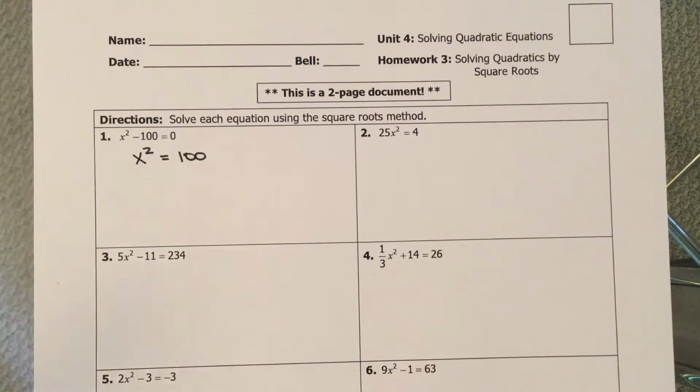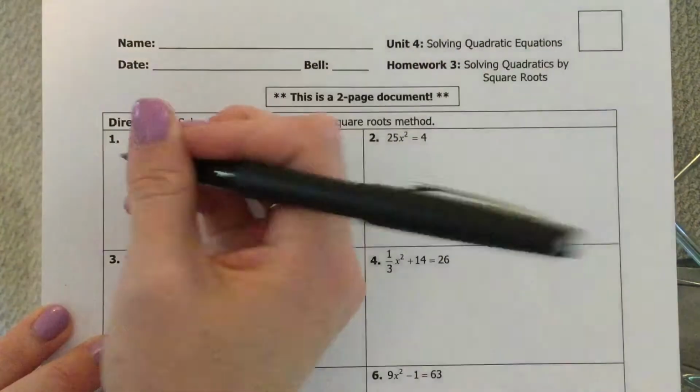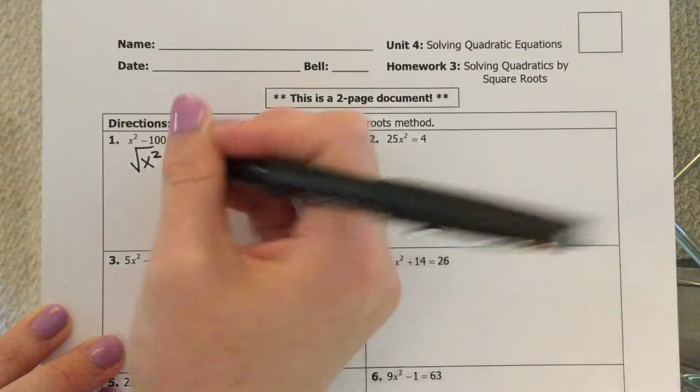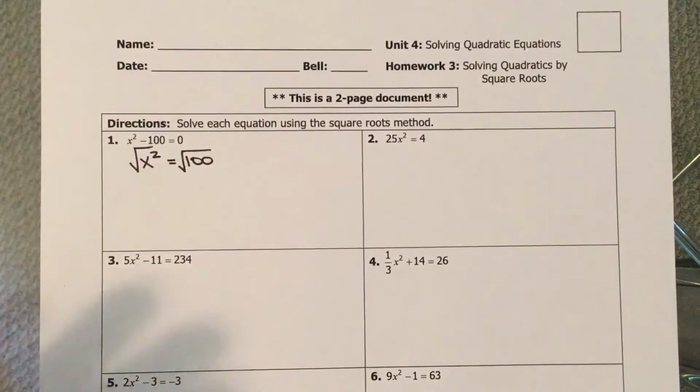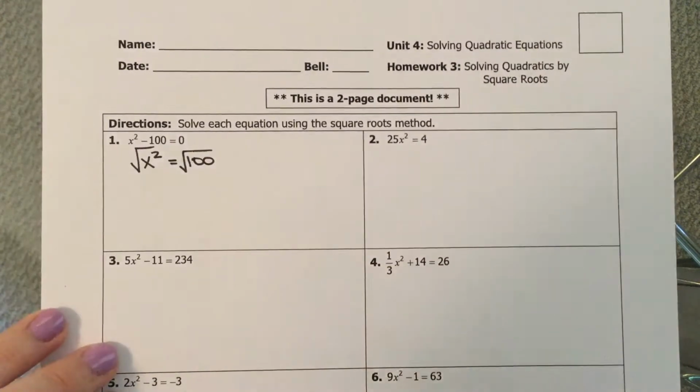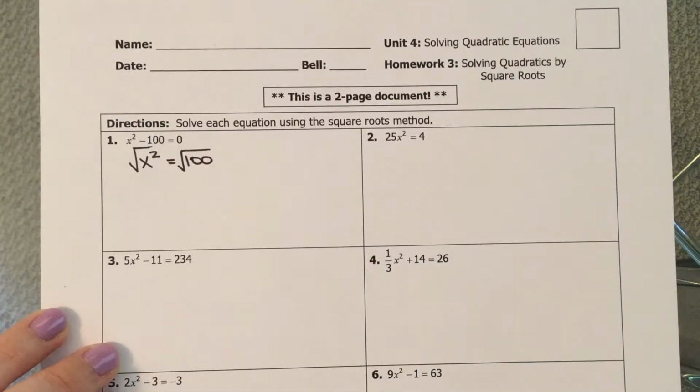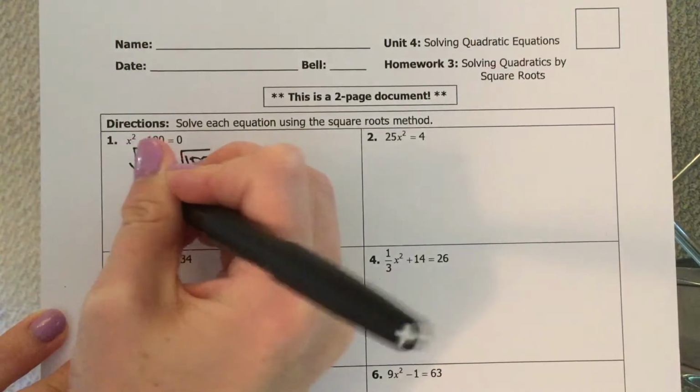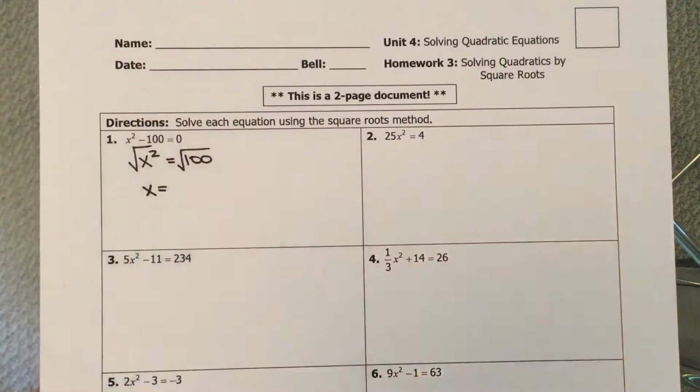Second step is to take the square root of both sides of the equation. Square root the left-hand side, square root the right-hand side. When I take the square root of something that's been squared, it takes me back to just the initial value. Step 3 is to simplify the square root and make sure that you include a plus or minus. That was written very specifically in step 3.